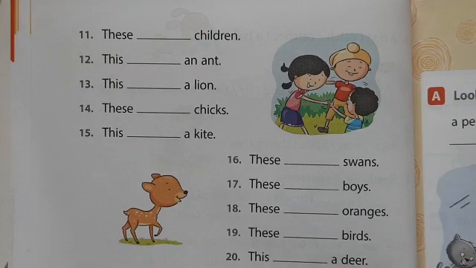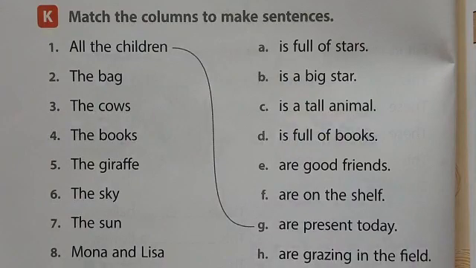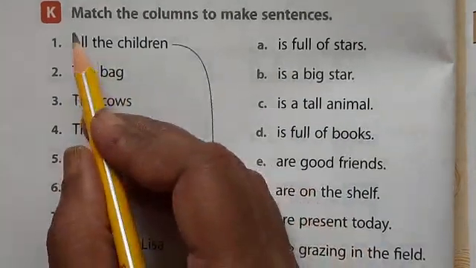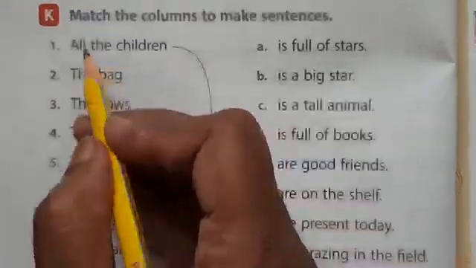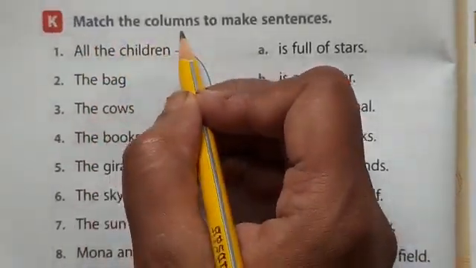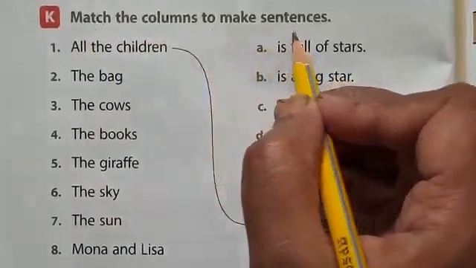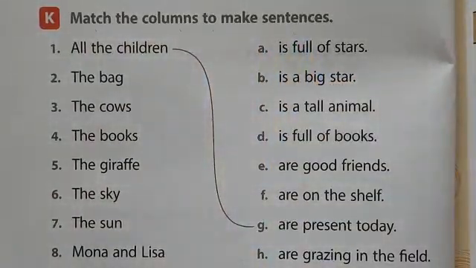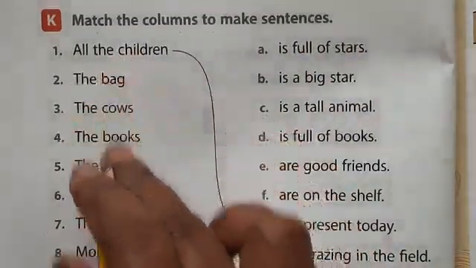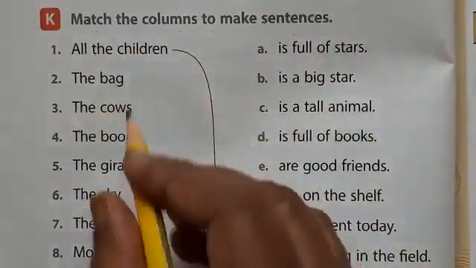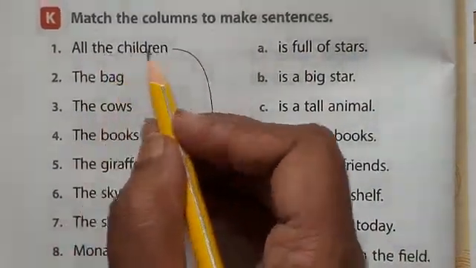Now let's move on to exercise K. Children, for exercise K, it's very easy. Let's read out what's given. Match the columns to make sentences. Now let us read all these sentences given. First, let us read from 1 to 8. All the children.